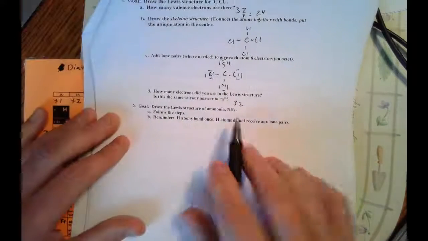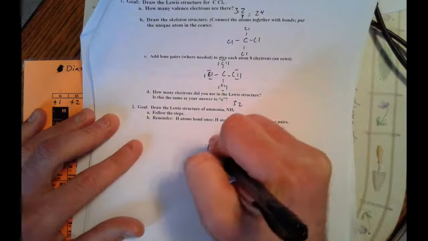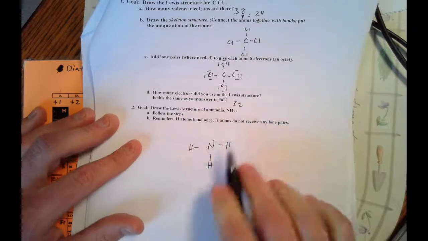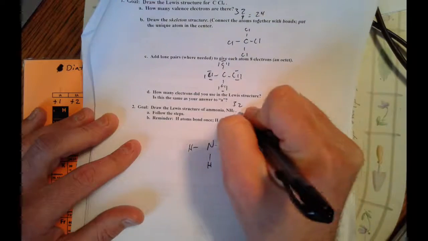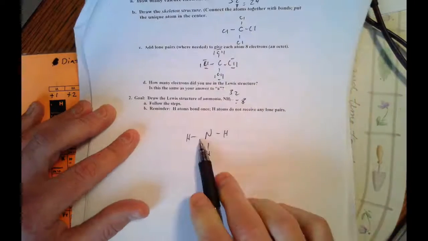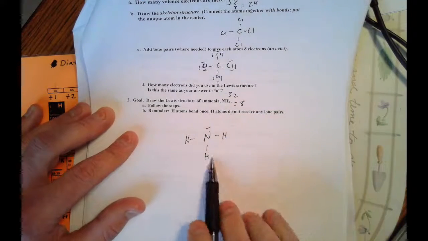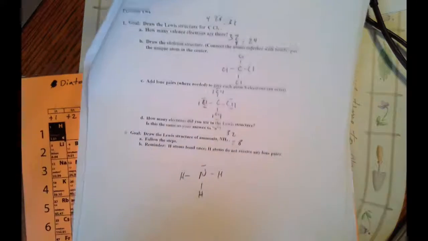Draw the Lewis structure for ammonia, in the middle N, with H, H, H. 5 plus 3 equals 8. 2, 4, 6, 8. Hydrogen never has more than 2 of the electrons.